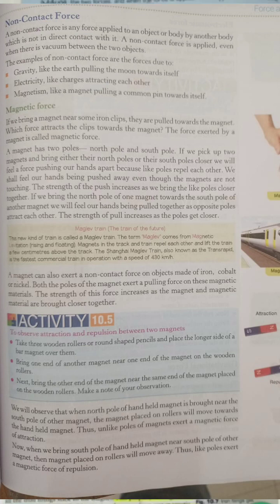So again, that is a contact force. Now comes the non-contact forces. Here it is not mandatory for the two bodies to be physically touching each other. The first force is your gravitational force. You can say gravitational force or gravity.